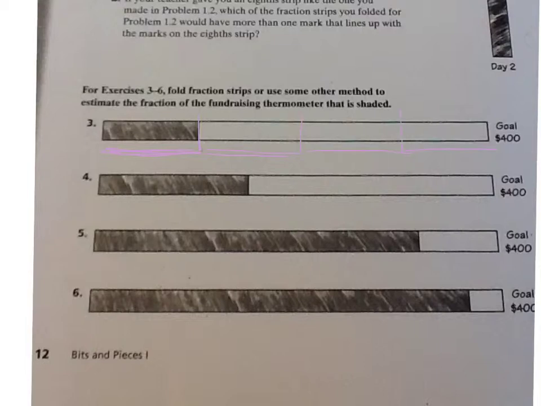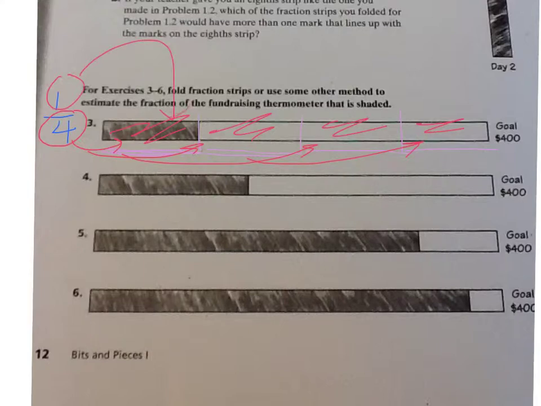Then we can see that we have fourths here. We have this section, 1, 2, 3 fourths, so we know this shaded section is 1 out of 4. We've spent a lot of time talking about how this 4 means there are 4 equal parts, and this 1 is the one section that's been shaded in. I picked this problem because a lot of people initially thought this was a third, but when we saw another third done here, it went over the goal mark, so we knew that was not a third.